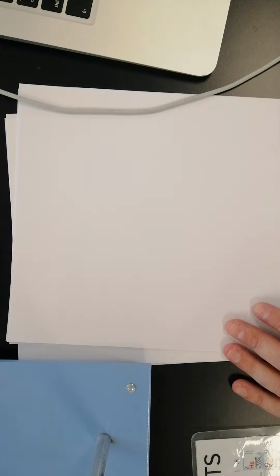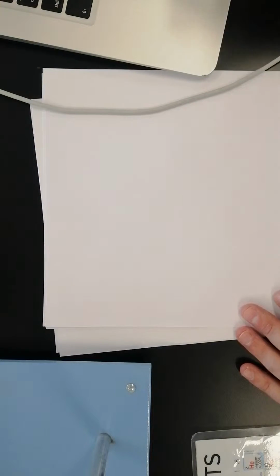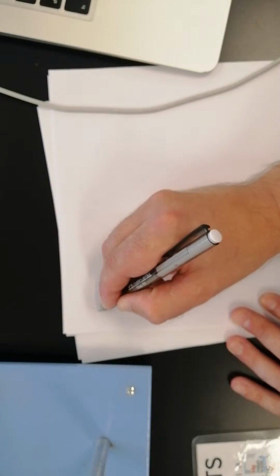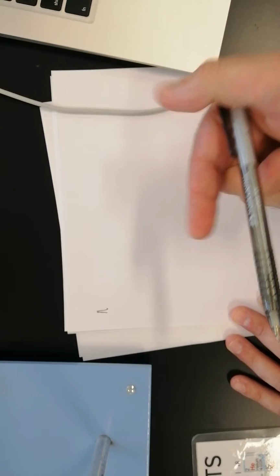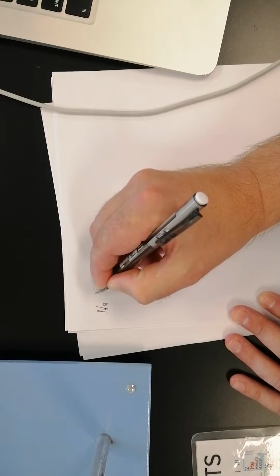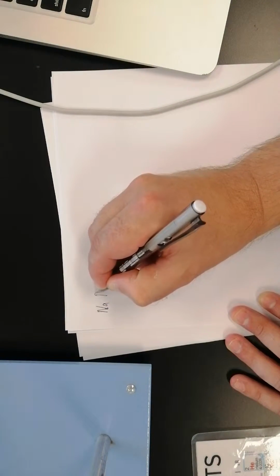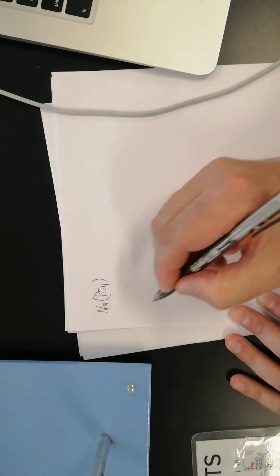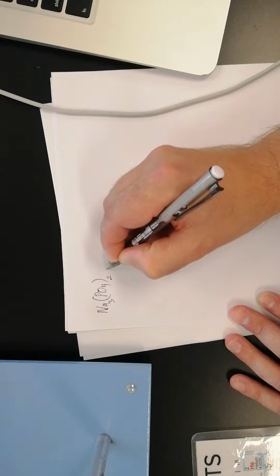So, I'm going to give a few examples here. Let's try to do something that's not an acid. Why don't I use an example of sodium phosphate, that's PO4, so that's 3, that's 2. It's in solution, so it's aqueous, very important. We need to have the state of matter here.